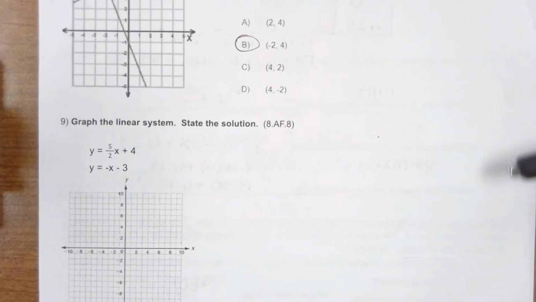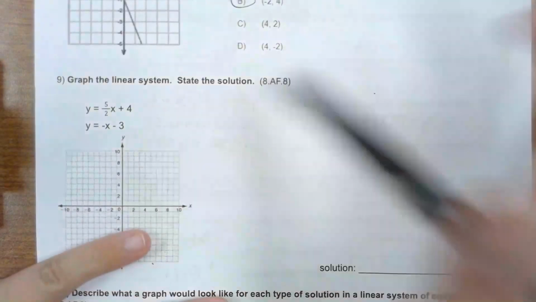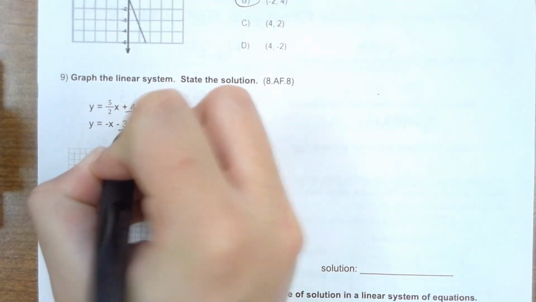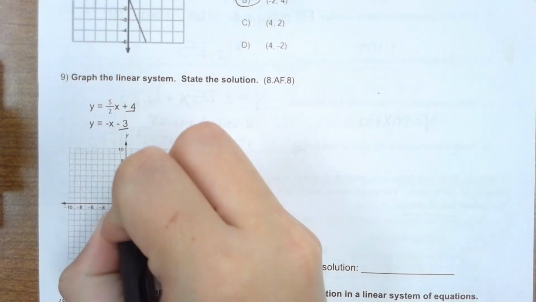All right, next thing is they want us to graph the linear system, and then state the solution. So remember, your first step is to always start at the y-intercept. So for my first equation, I'm gonna start at 4 on the y-intercept.